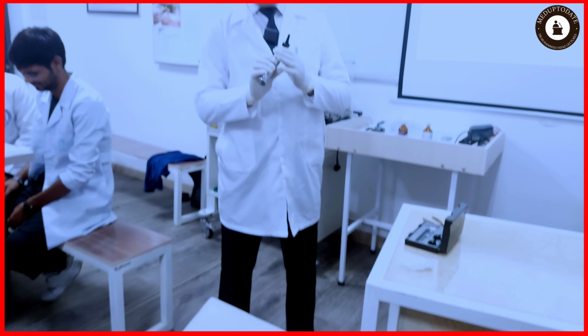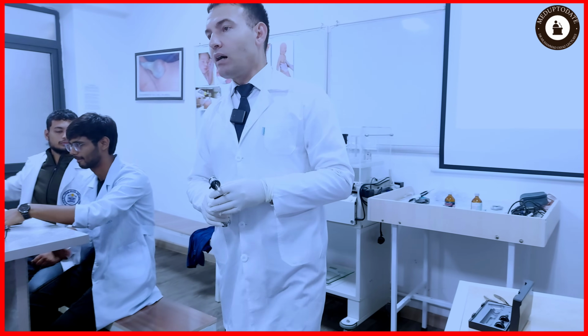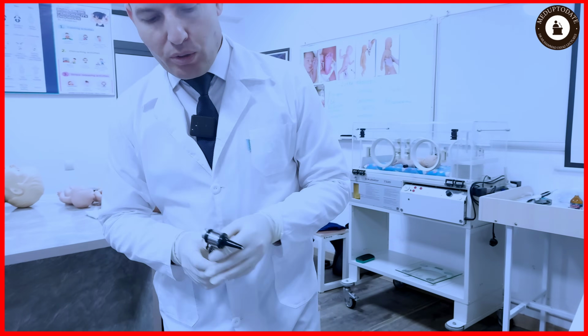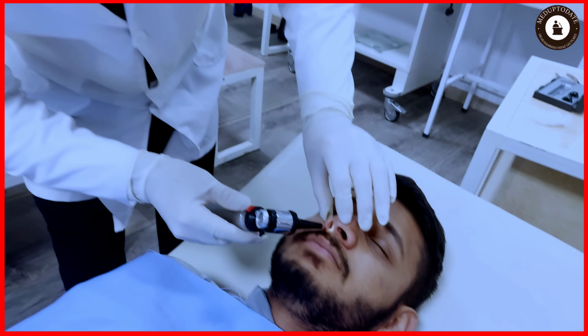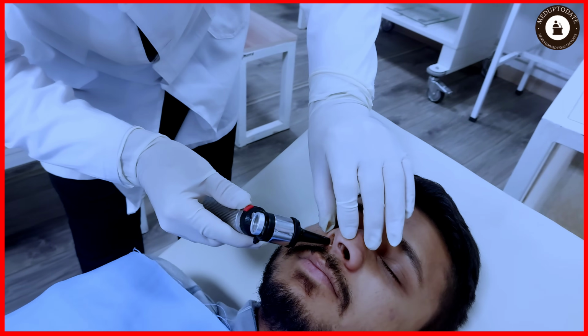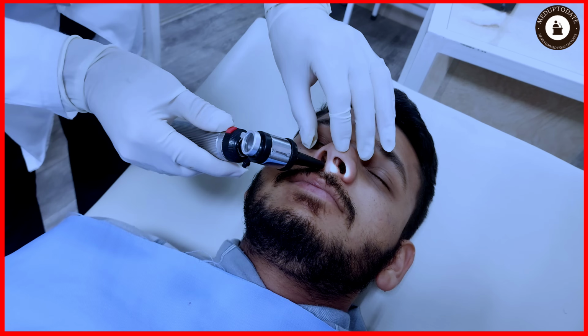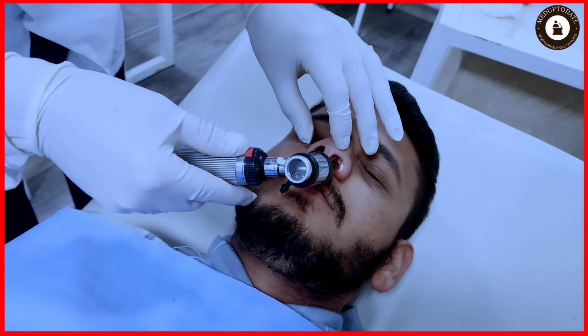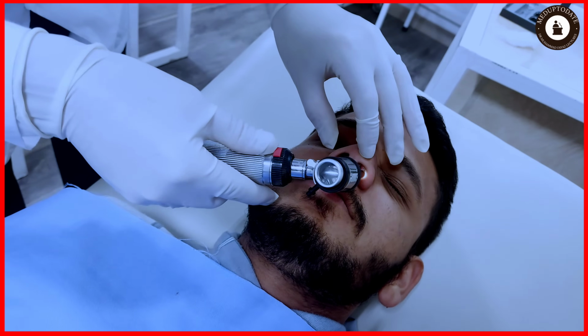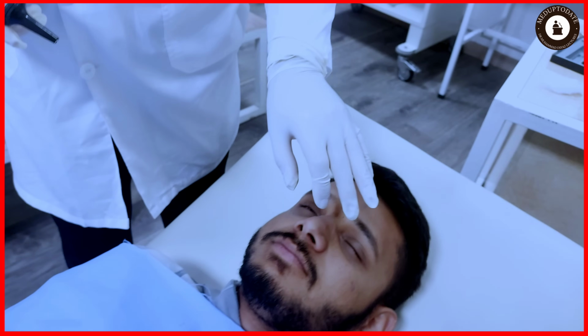Now I'm going to examine the nasal cavity internally. First, you will start from the nostril, the vestibule area. You can see here this is the hairy part, and most commonly the rashes occur in this part because this is the hairy part.